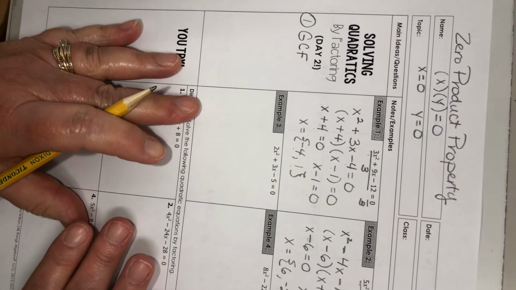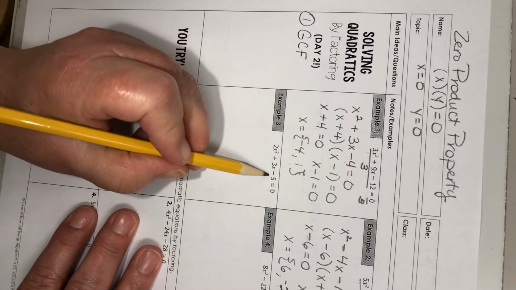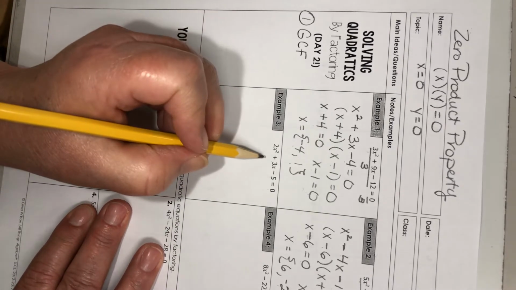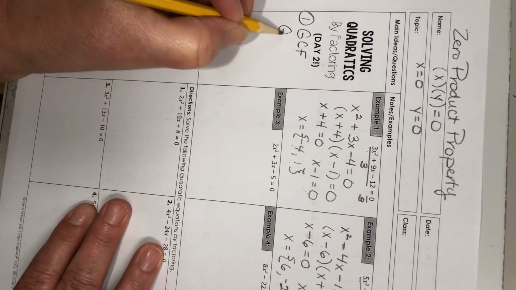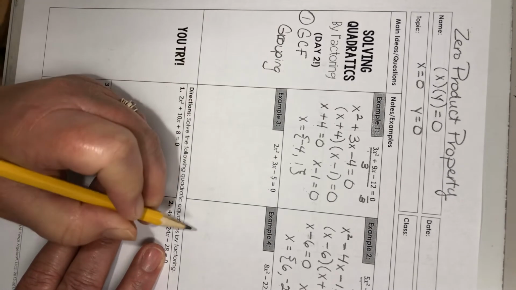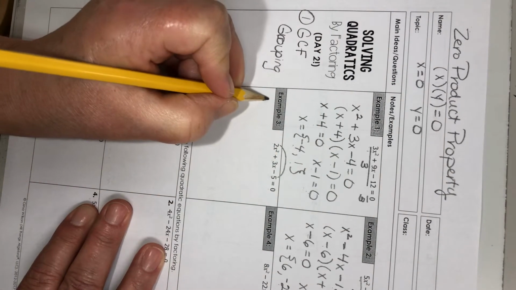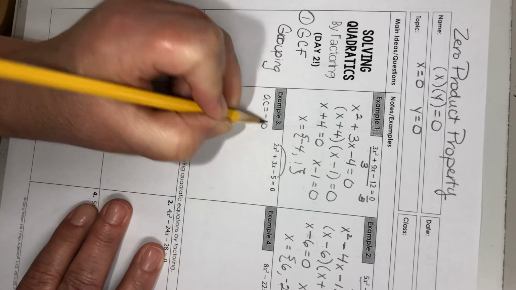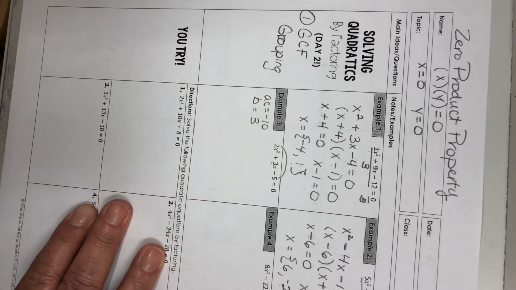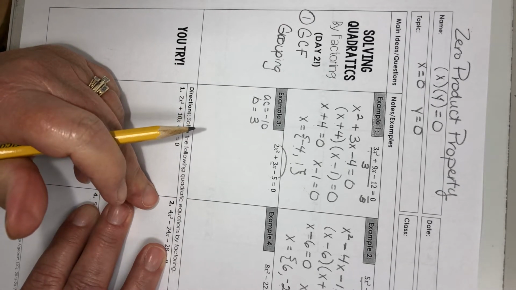As we move on to number 3, it's set equal to 0. That's good, but I don't see a greatest common factor. And so that leaves us with moving back to grouping. We're going to solve by grouping. Remember when we did that, we looked at a times c. So a times c equals -10 in this case, and we looked at b, and b is 3. So we're looking for two numbers that multiply to -10 but add to 3.